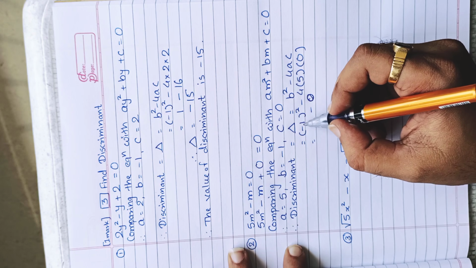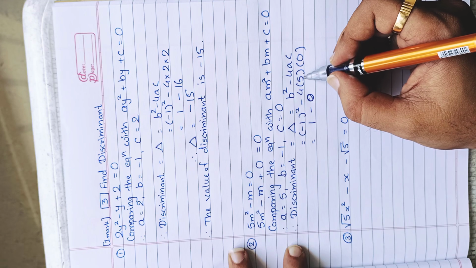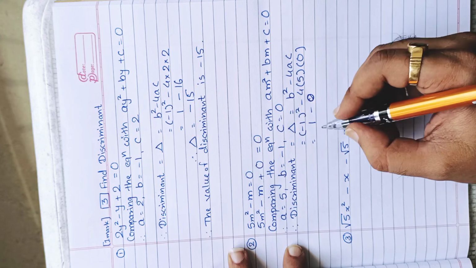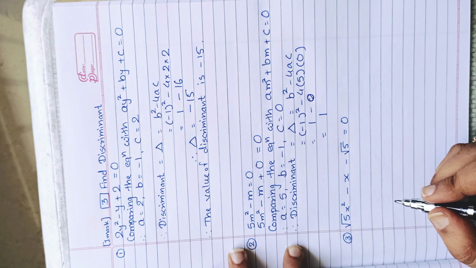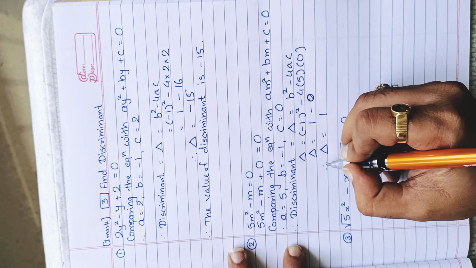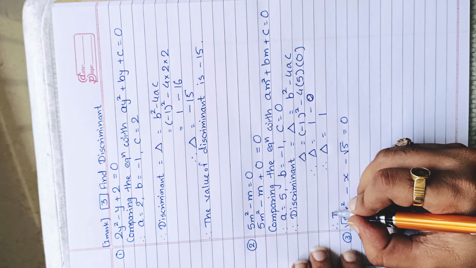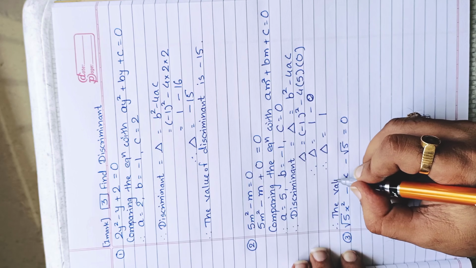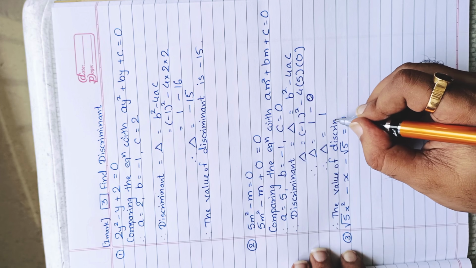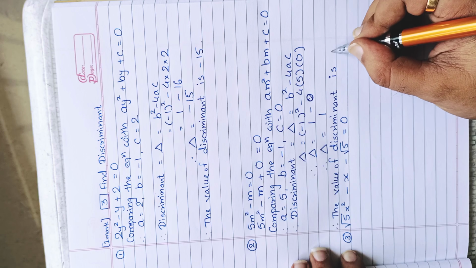Minus 1 square is 1. And 4 5s are 20, and 20 into 0 is 0. So 1 minus 0 equal to 1. So discriminant equal to 1. Therefore, the value of discriminant is 1.